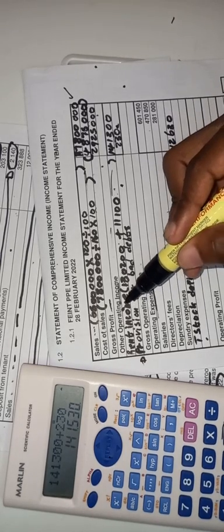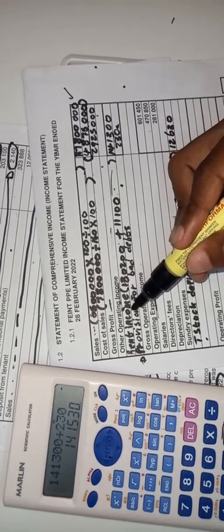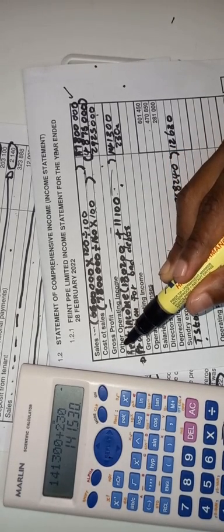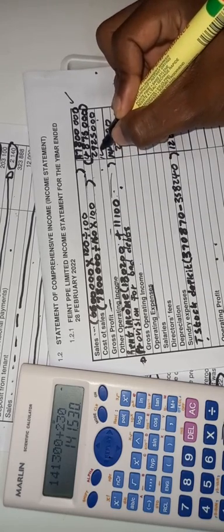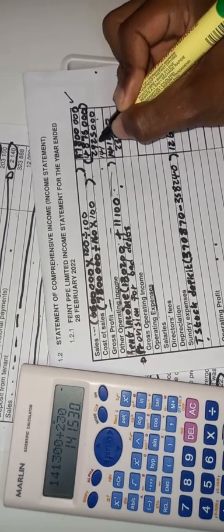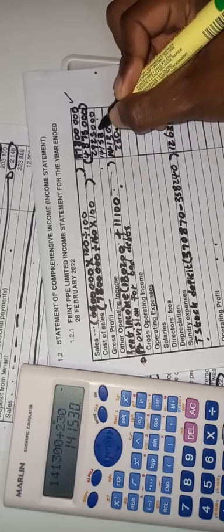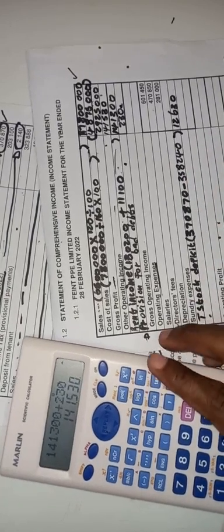Both our rent income and our provision for bad debts give us a total of 141,530 on our calculator.